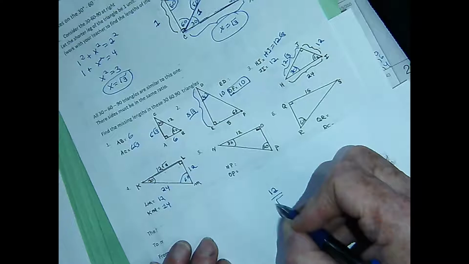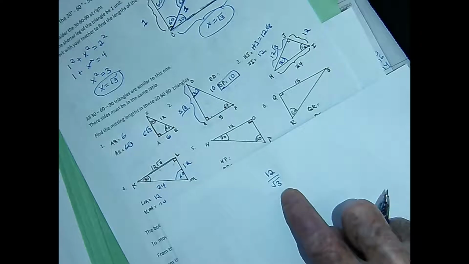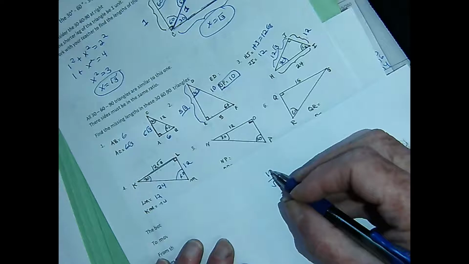Should we leave the answer looking like that? No, you can't, not in this class. I mean, minus 3 if you do. This is the good value. It is 12 divided by the square root of 3, but we can't leave that radical in the denominator.